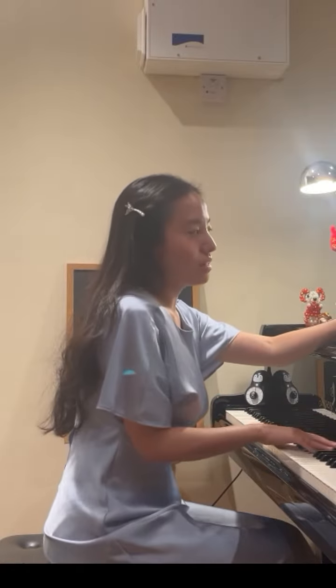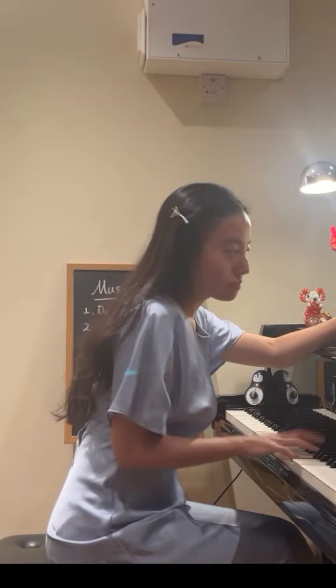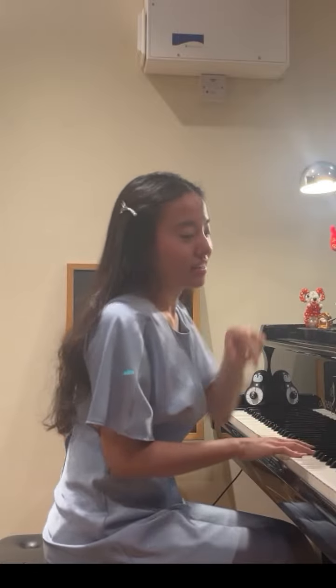Like first, we want to have a direction. So for each phrase, if you want to make it flow, you want to make it connected, make it a long lyrical line, find a direction for your phrase. So for this one, I think this G is definitely my direction, my pinpoint, the point I'm going to.